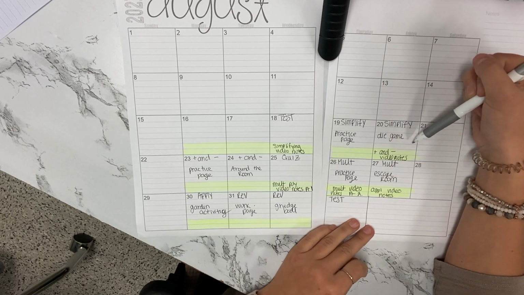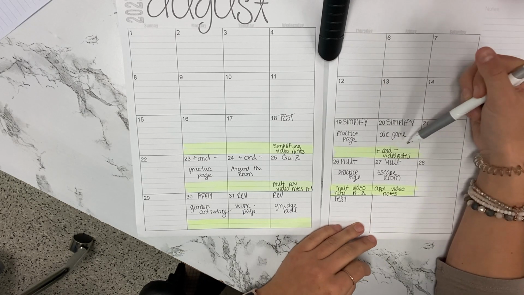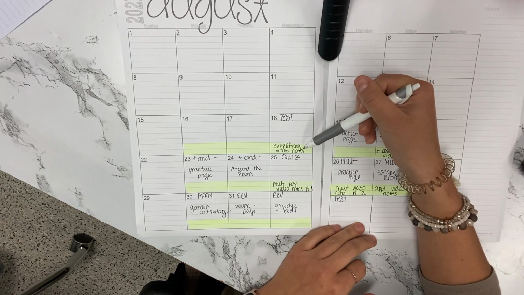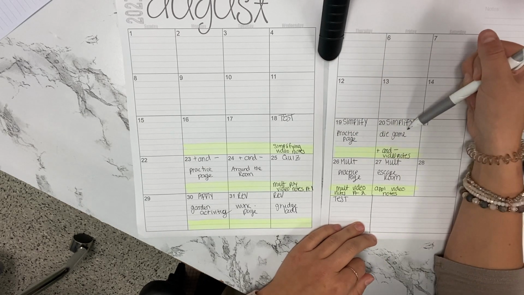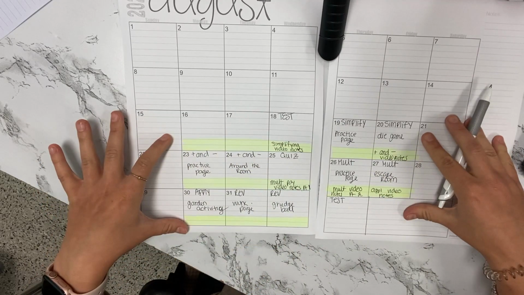So this game isn't as effective as it should be, and not as fun for some kids because they don't know what they're doing. So notes at home, hone it in, get to play a game. So that is my daily kind of breakdown.